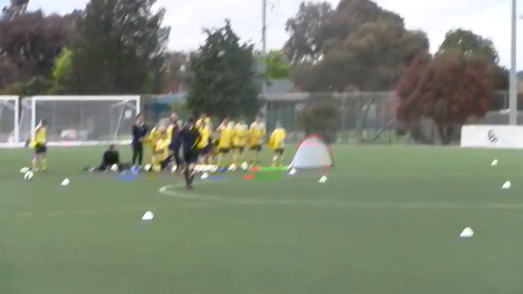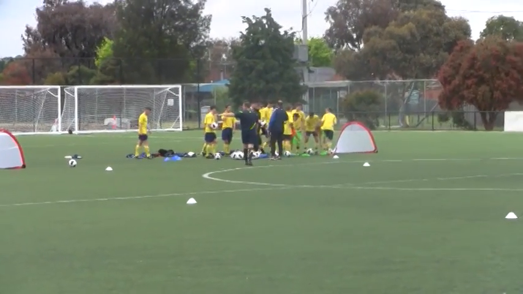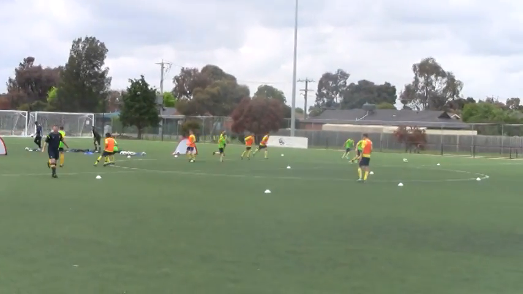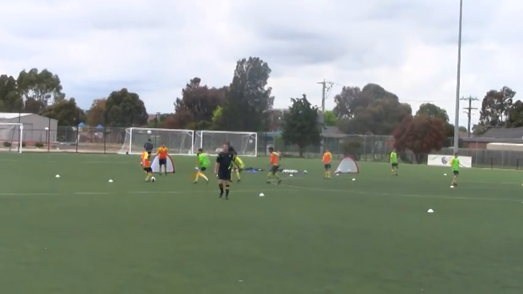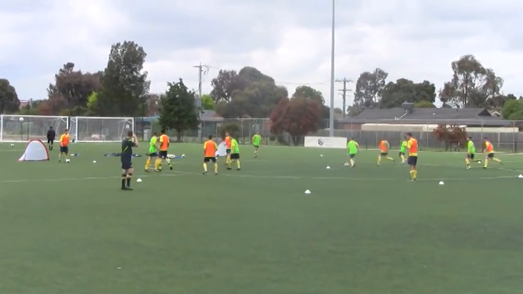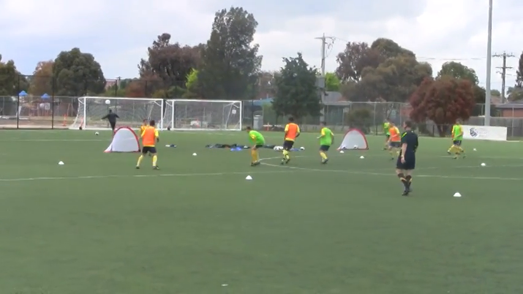Boys, if I can get 5 green, 2 orange, in this grid here, and 5 orange, 2 green, into this grid here. Automatically there's the pass I saw in the warm-up. Receive on the back foot, play into the 9. If he's marked, he's played back to the centre back.